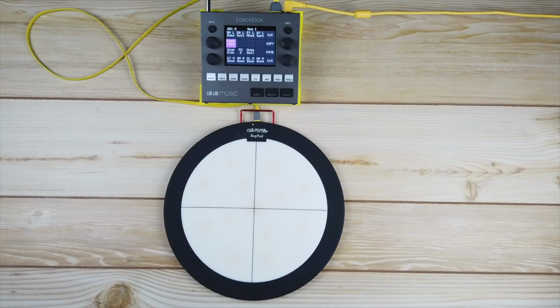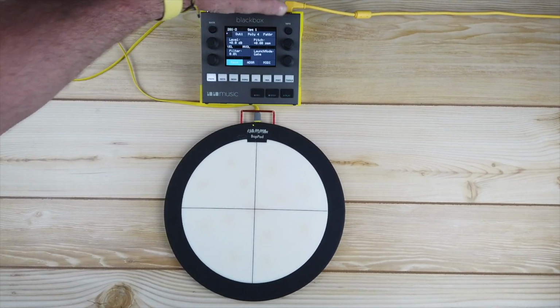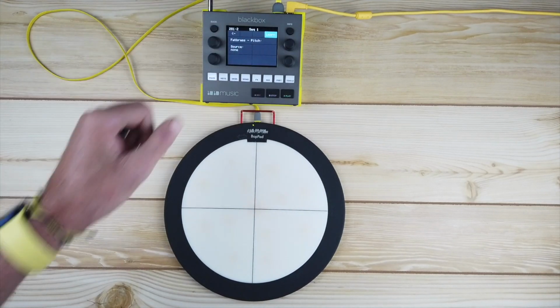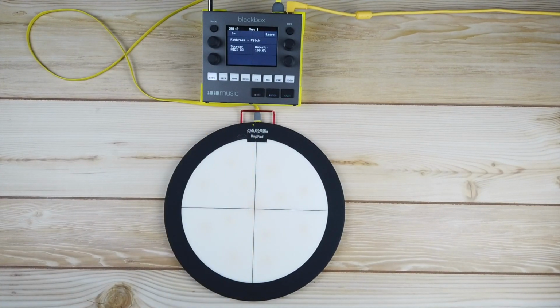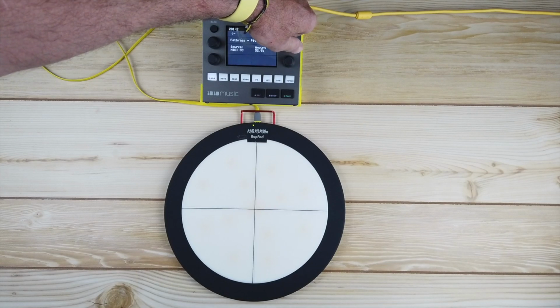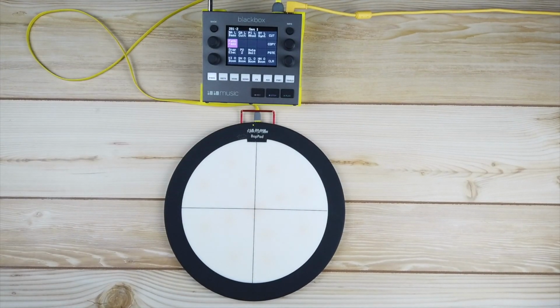On the black box, navigate to the main pad settings and touch the little box under pitch. Touch Learn and hit the BopPad to map CC1 from the strike position. This will allow you to change the pitch based on where you strike the pad. You can use the amount percentage to adjust the overall amount of change.